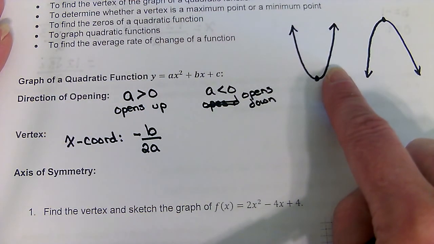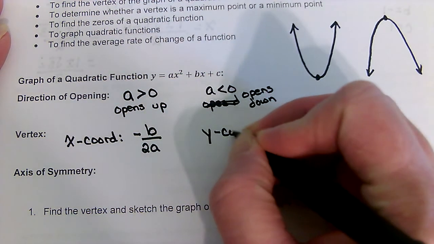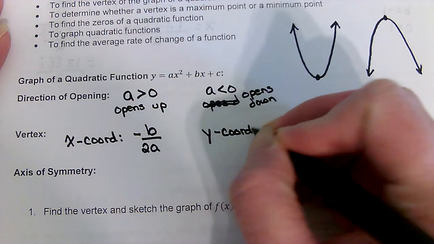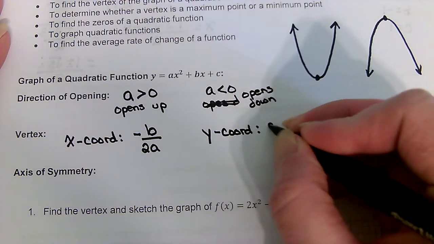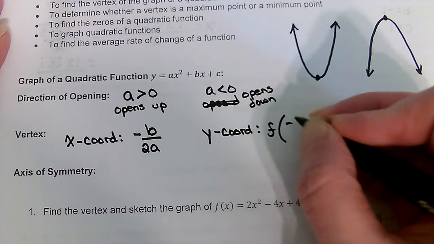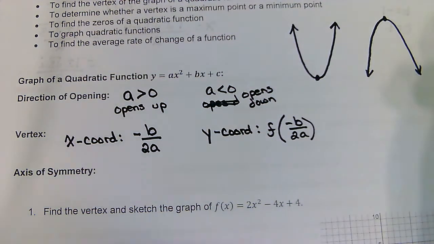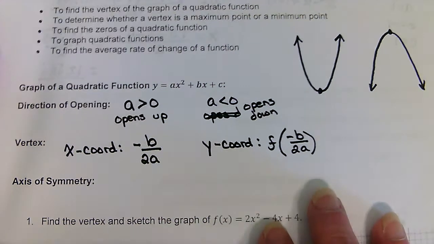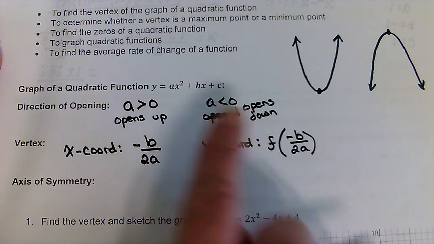Now, how would I find the y value that goes with it? Well, the y coordinate would just be f of negative b over 2a. In other words, I would just plug that x value in. Now, while we're on the vertex, I want to talk about its location.